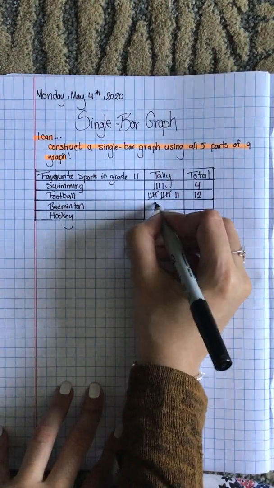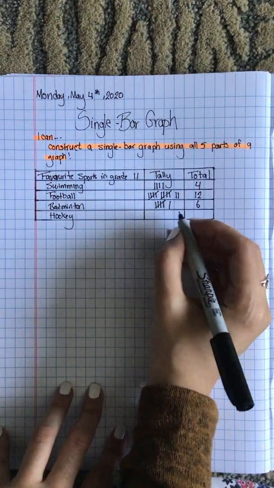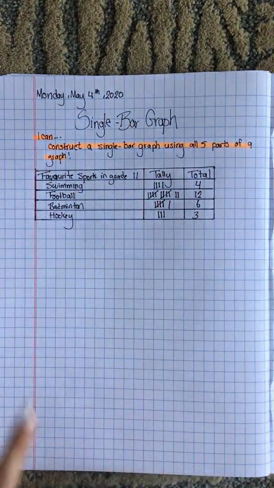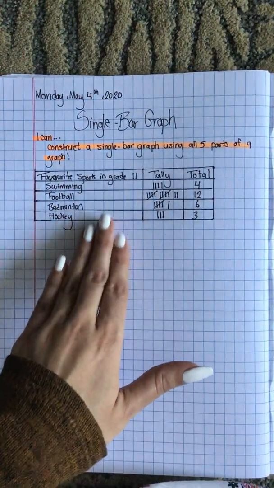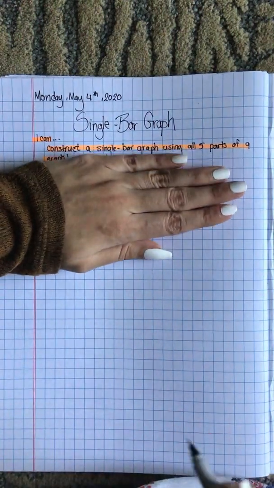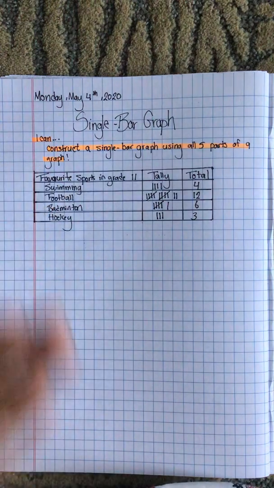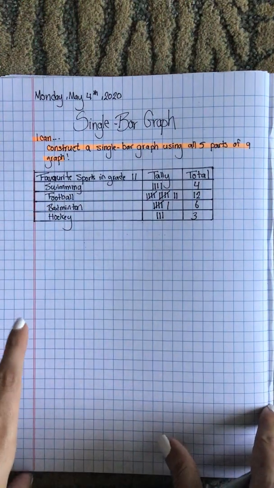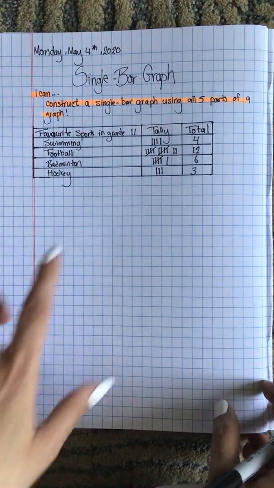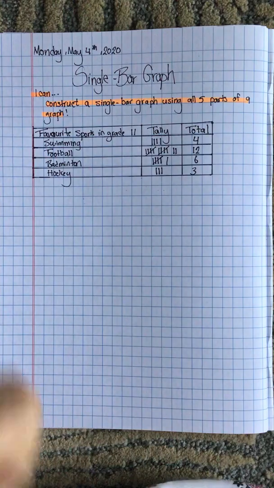Maybe there were 6, 2, 3, 4, 5, 6. And then maybe there were just 1, 2, 3. 3 students. So this is the starting. You have to have the data in order to graph it. If I didn't have this, I can't do a graph. What am I going to graph, right? So you need to have the information. And I provided it for you. And because I provided it for you, it is secondhand data for you, but it's firsthand data for me because I collected this. Okay, now you can finally start your graph.